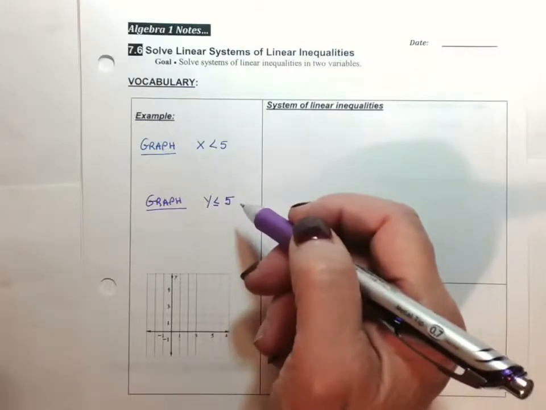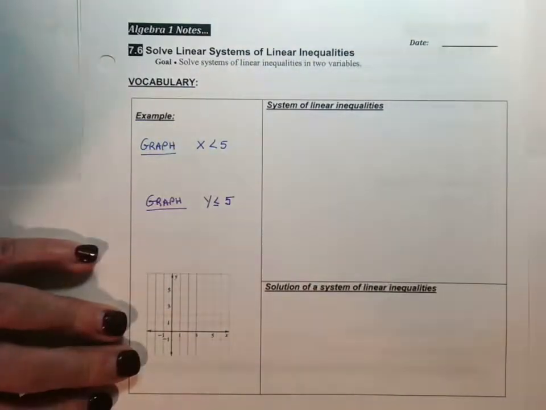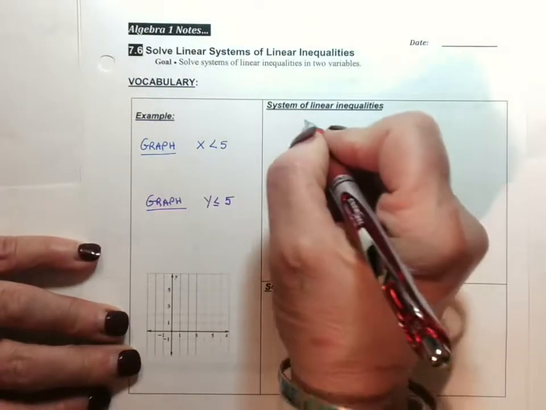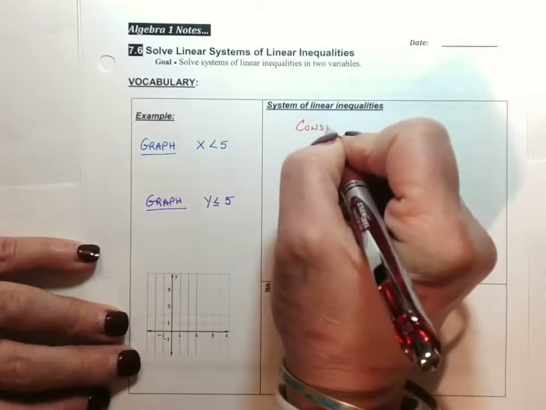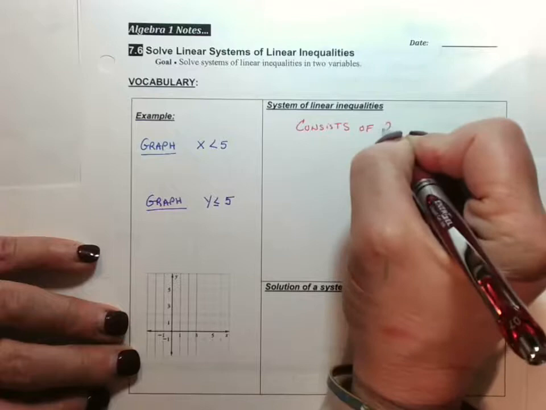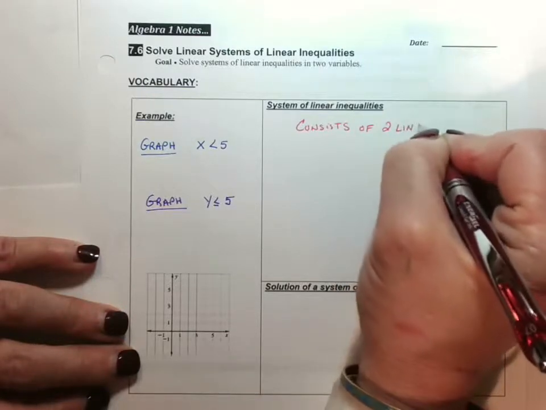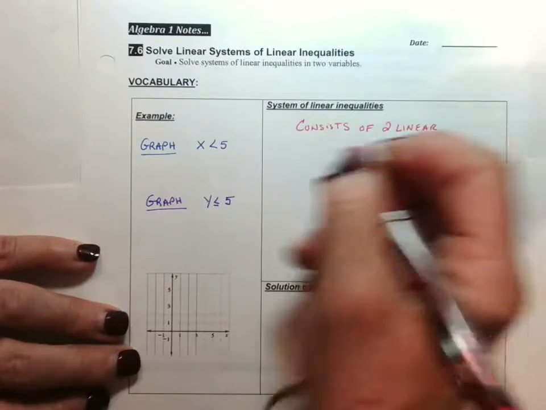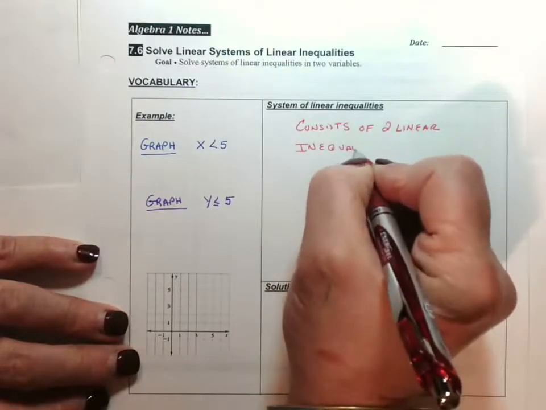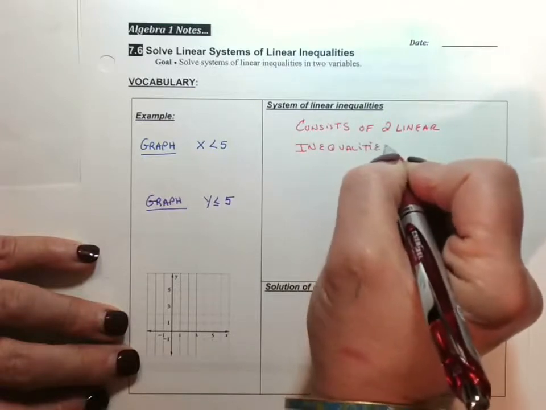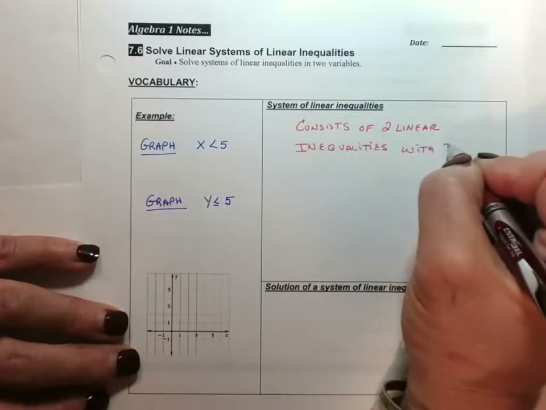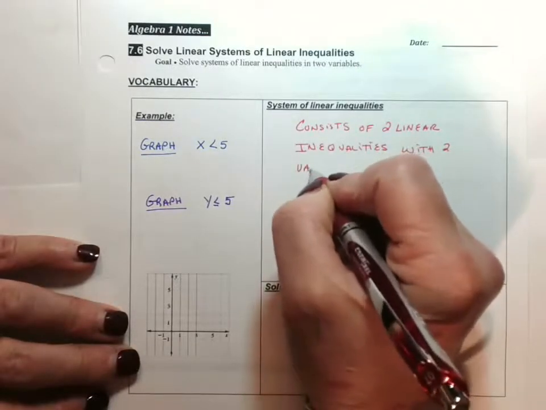So the definition: a system of linear inequalities consists of two linear inequalities with two variables.